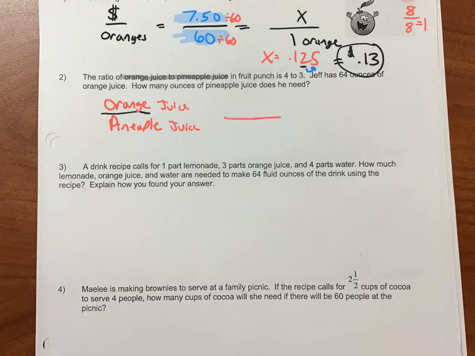Okay, now what are they giving us? They're giving us 4 to 3. Keep it in the same order because orange is first, pineapple is second. So 4 parts orange juice, you have to put 3 parts pineapple juice. Okay, so Jeff has 64 ounces of orange juice, so we're going to make an equivalent fraction. Where's orange juice? It's on top. 64. So this is orange.